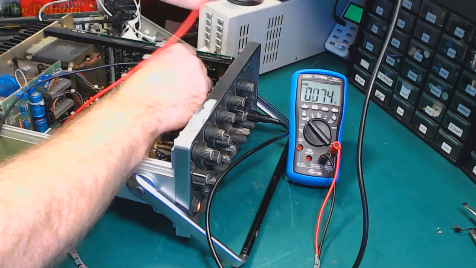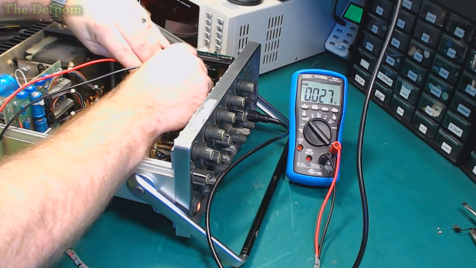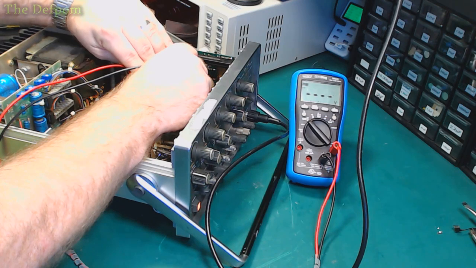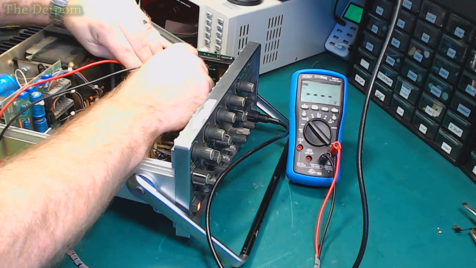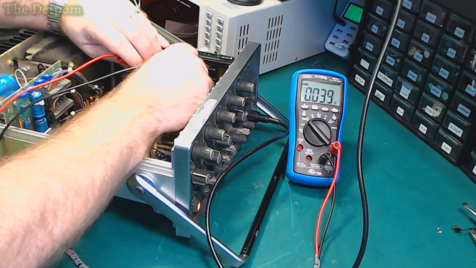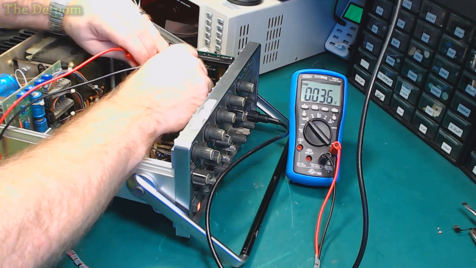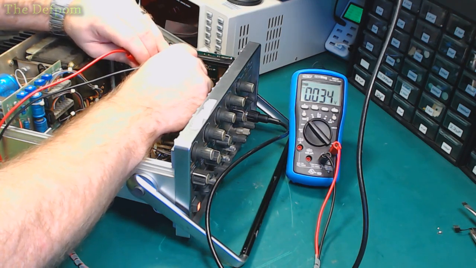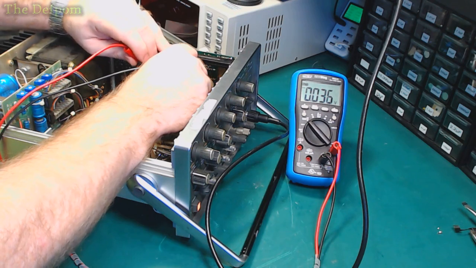We'll go all the way down. 20, 20, 22. So yes, it is acting as an amplifier, definitely, because it's shifting it up and down. So that one there seems to be working.